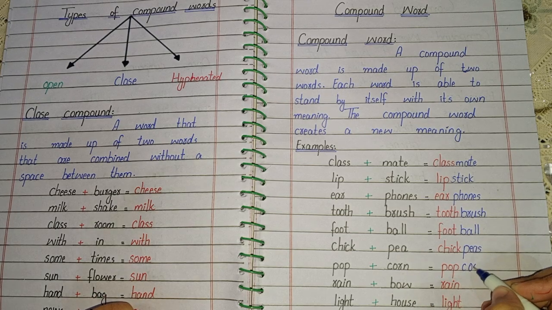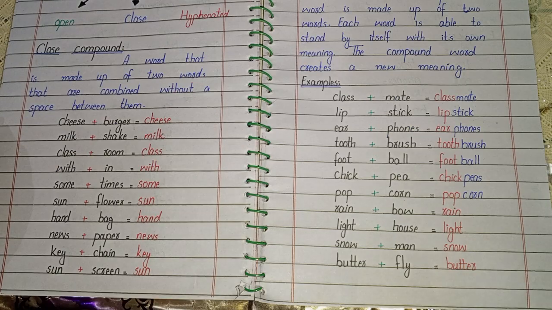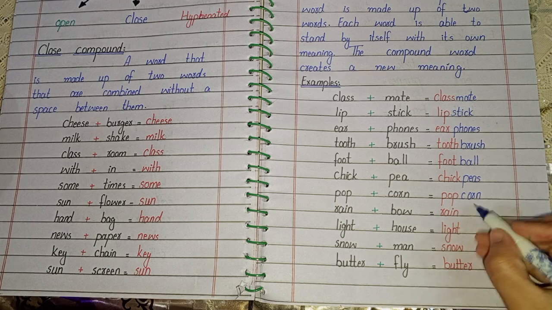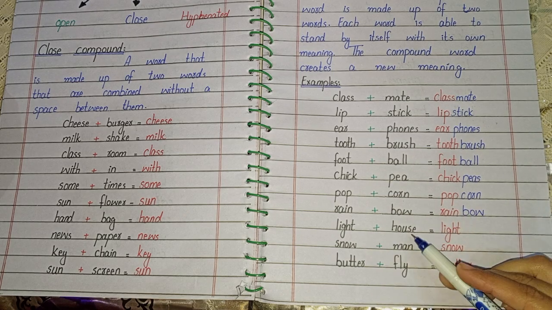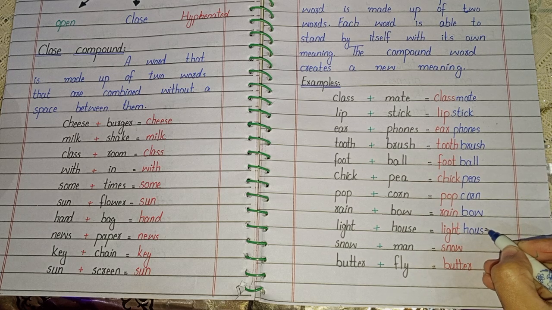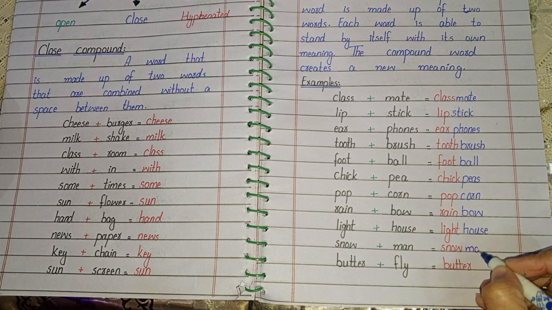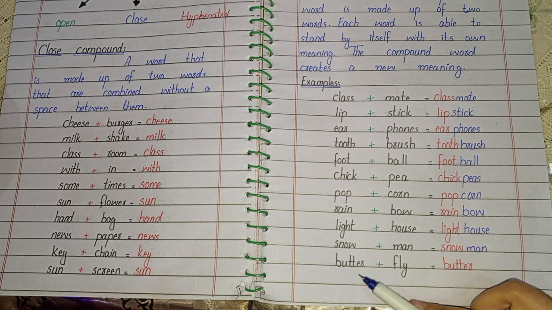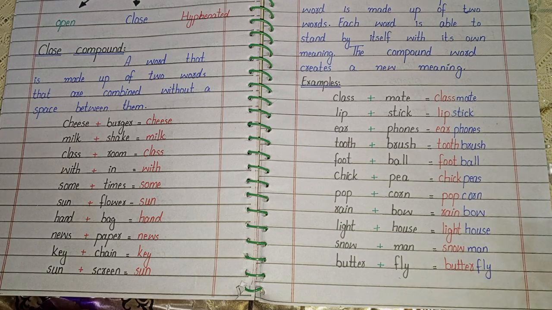Popcorn. Rainbow. Lighthouse. Snowman. Butterfly. Here we did some examples of compound words.